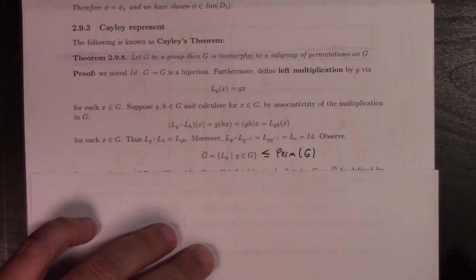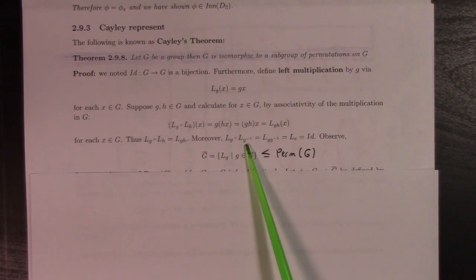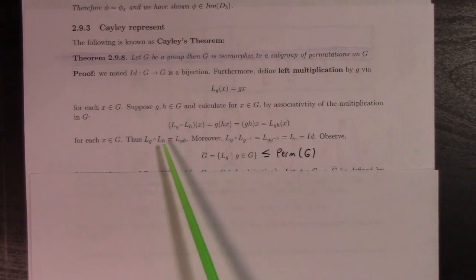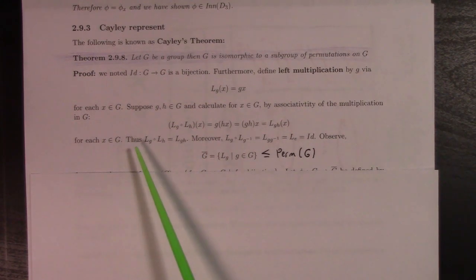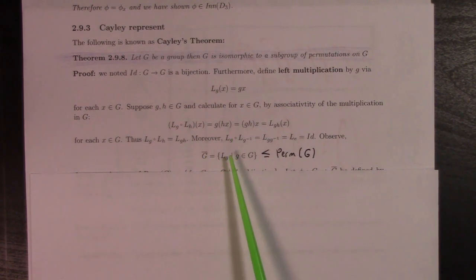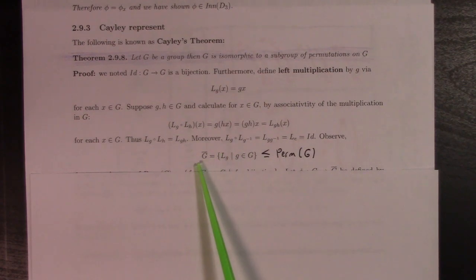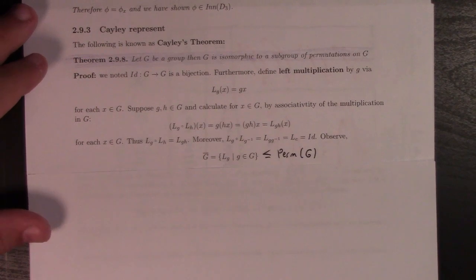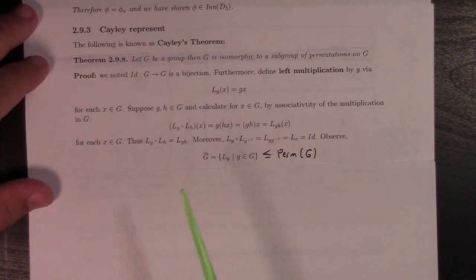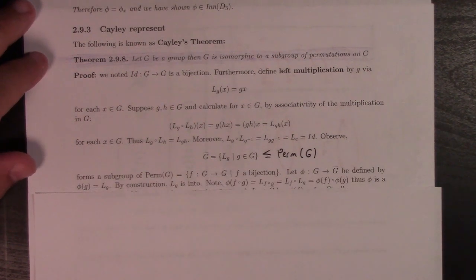I just showed in the step above that L sub g has an inverse, L sub g inverse, and I showed that the composite of them was one of them again. And I showed the identity is in it again, right? So by the two-step subgroup test, I have already proved that G bar is a subgroup of the permutations of G. And what I'd like to argue is that G bar is in fact isomorphic to G.